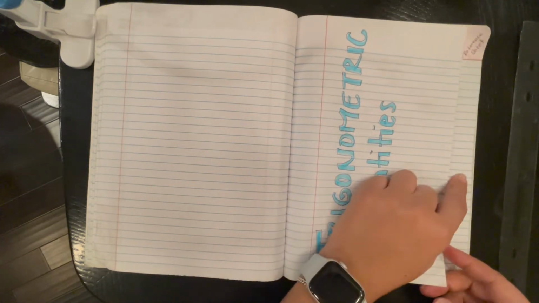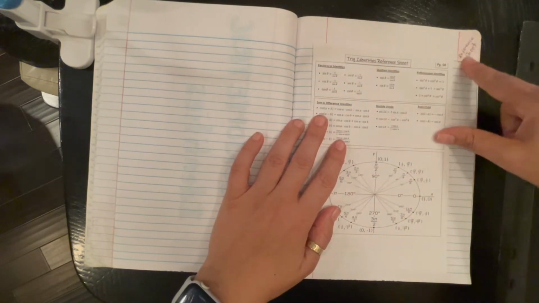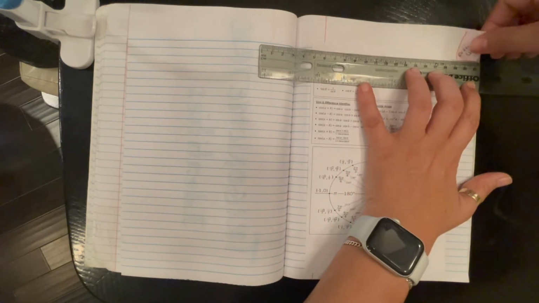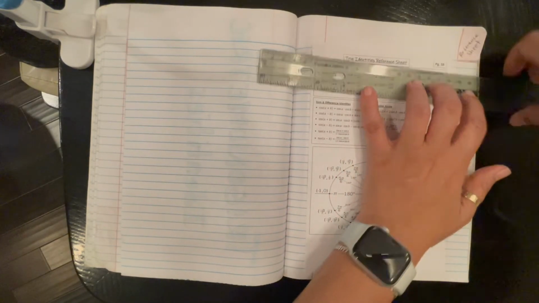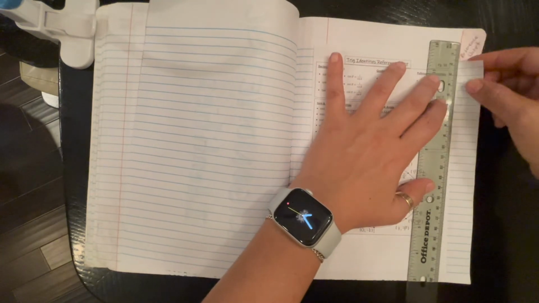And then this is where you're going to see your tabs. The first tab is a reference sheet. So we're going to write down reference sheet. Then you're going to cut to the margin. So again, apply some pressure, pull towards the ruler to the margin right there where my tab is going to be, and then all the way down.